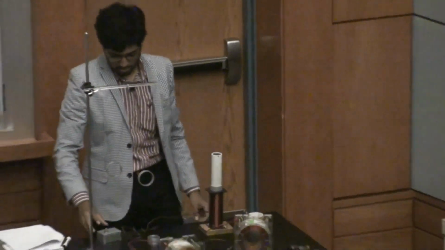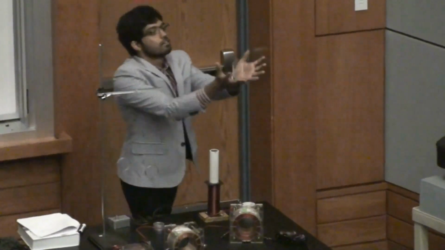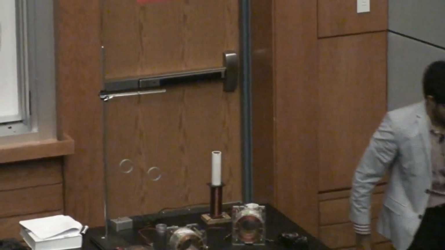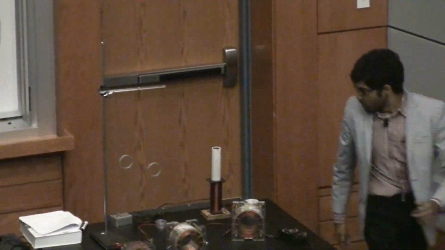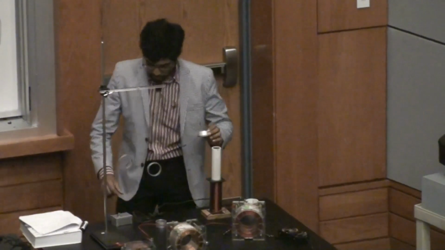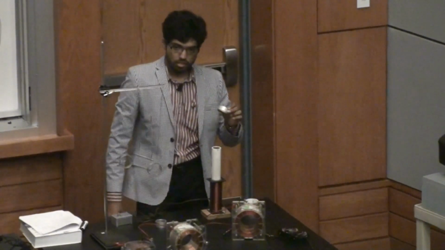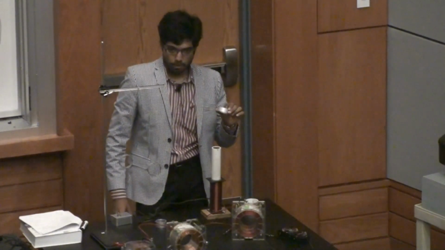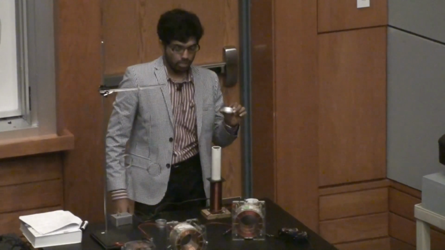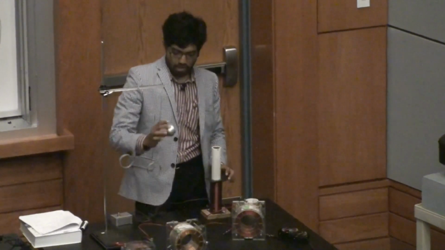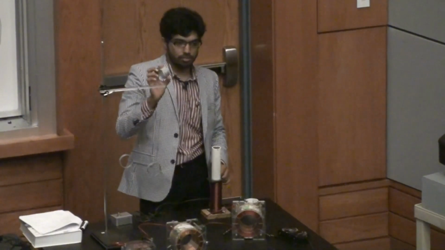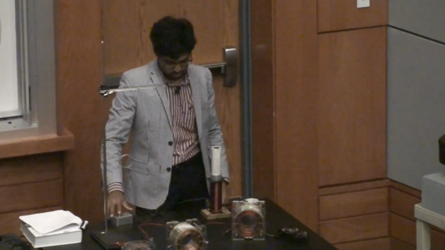Let's see it again. But if I could modulate the current that goes to this, I could make it float. Now, I have here a similar one, but with a slit through it.